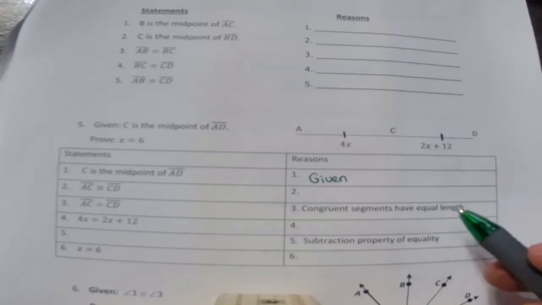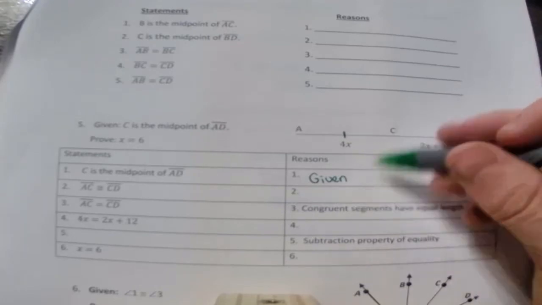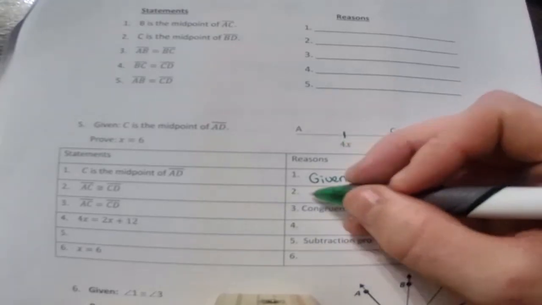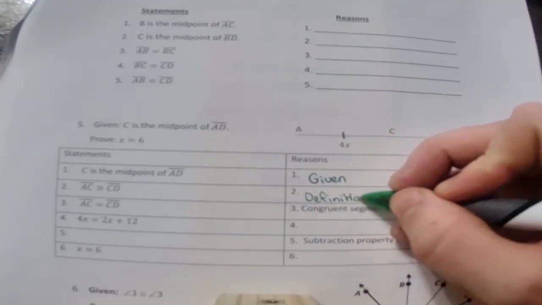Now, they talked about midpoint. Whenever you see midpoint, one of your answers, for your reason, is always going to be definition of midpoint. So let's look at the next one. They say AC is congruent to CD. So because they said it was a midpoint, we knew that they were equal. And we know that because of the definition of midpoint.